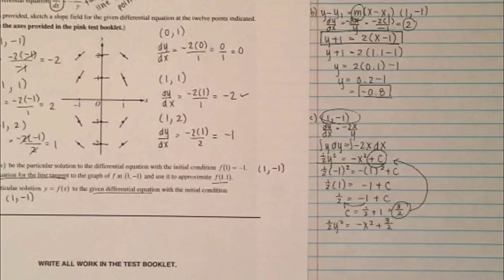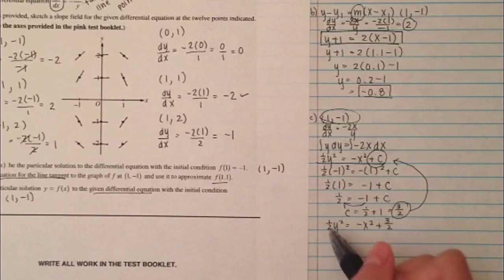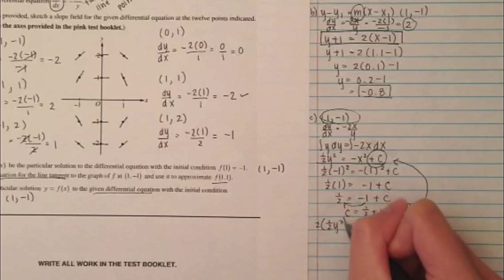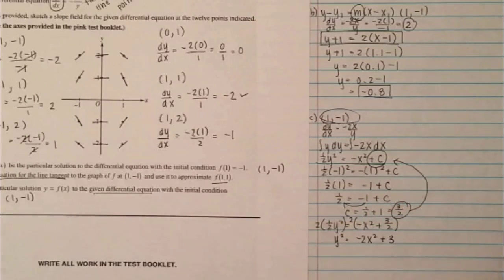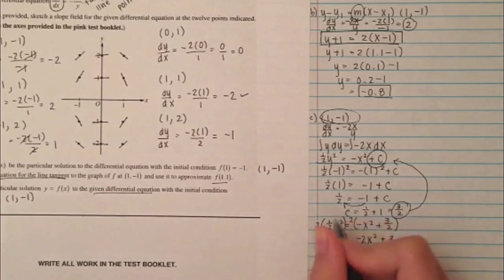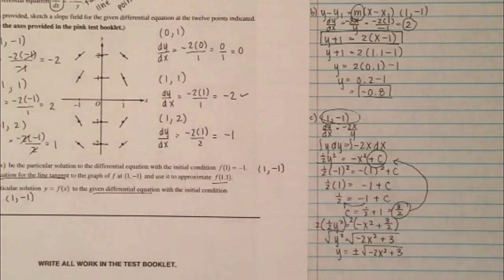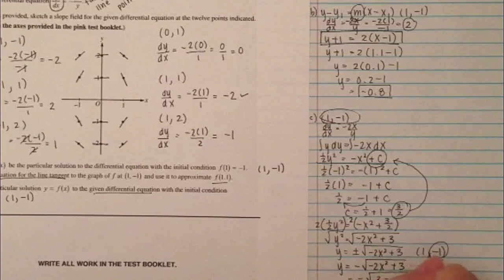And then you have to find y. So then multiply both sides by 2 to get rid of the fractions. And then to get just y, you take the square root of both sides. So now you have to determine if this is plus or minus. And you know it's negative because the initial condition is 1, negative 1, and the y value is negative, so this must also be negative. And if you want to make it prettier, you can do negative square root of 3 minus 2x squared. And that's how you do part C.